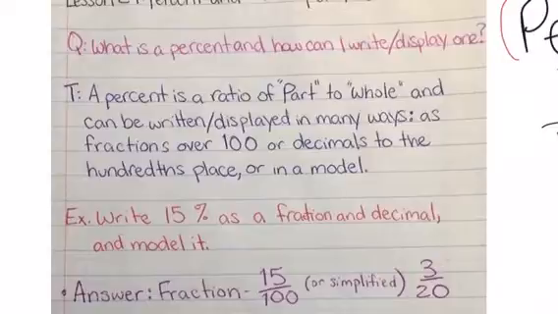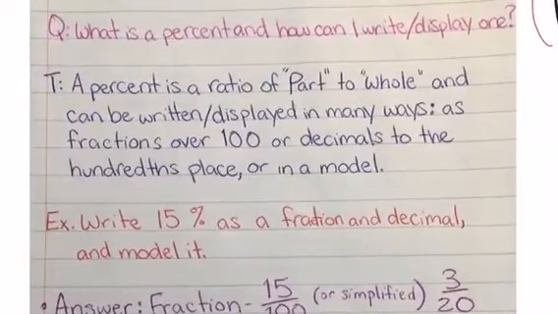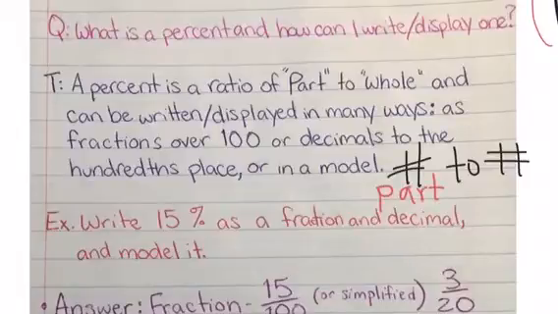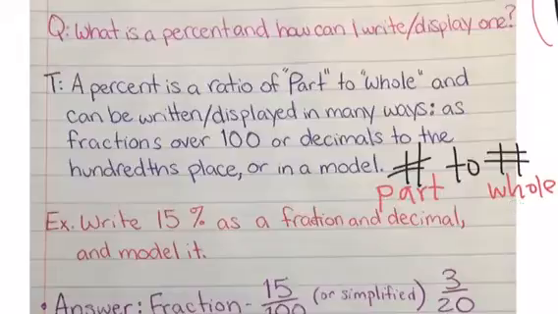So, our task. We want to know, what is a percent? How can I write or display one? Let's take a look at how we do that. A percent is a part to whole ratio. That's very important. Remember, our ratios always have two numbers, a number to another number. If we're looking at a percent, the first number is our part, and our second number is our whole. Now, let's keep reading. Percent is our part to whole ratio, and it can be written or displayed in many ways.